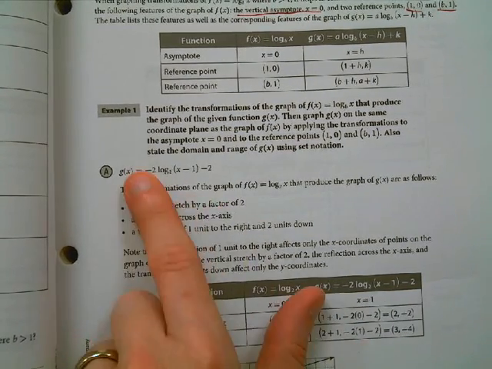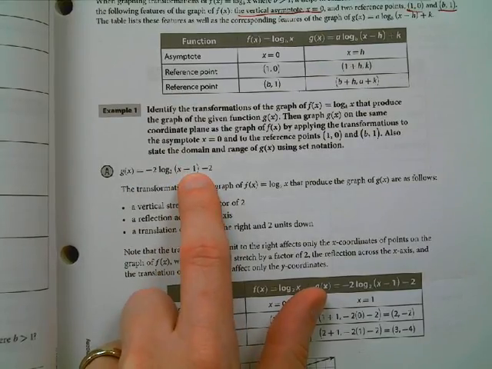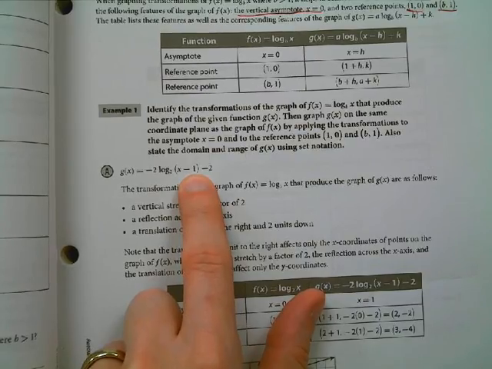Shift to the right 1. The number that's with the x, but it's the opposite of what you'd expect. So x minus 1 means right 1. And what's that minus 2 on the outside going to do? Down 2. So right 1, down 2.